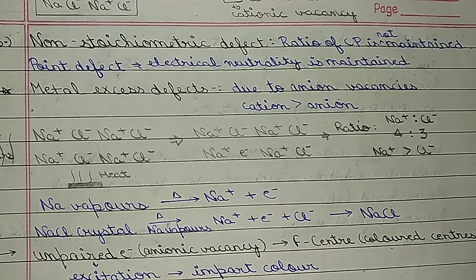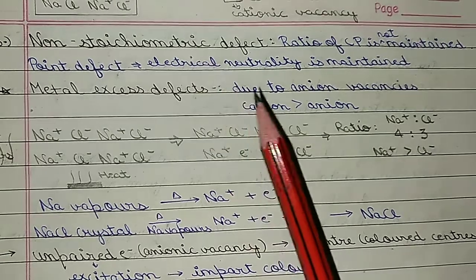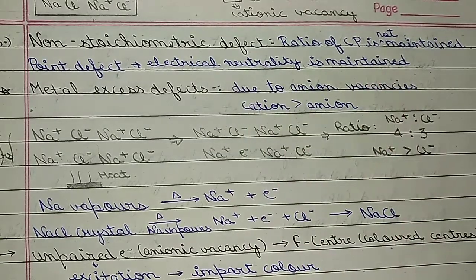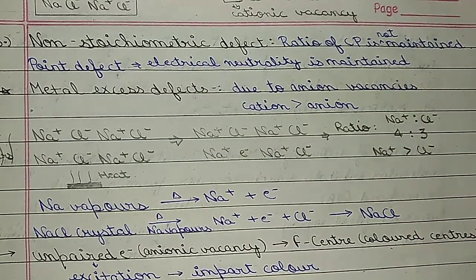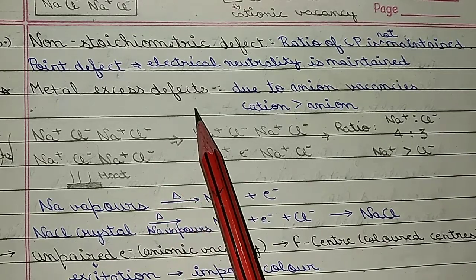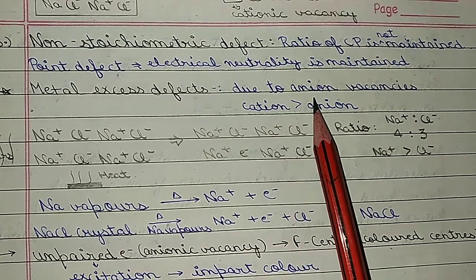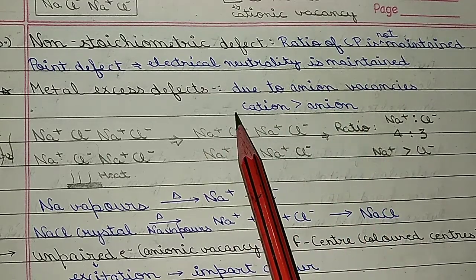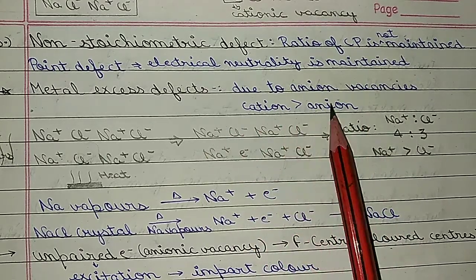Next is non-stoichiometric defect. This is the point defect in which the ratio of constituent particles is not maintained, but the electrical neutrality is maintained. Under this, first of all, we will discuss metal excess defect. This defect is created due to anion vacancies. In this defect, the number of cations is greater than the number of anions.